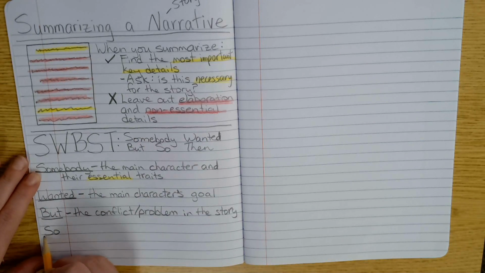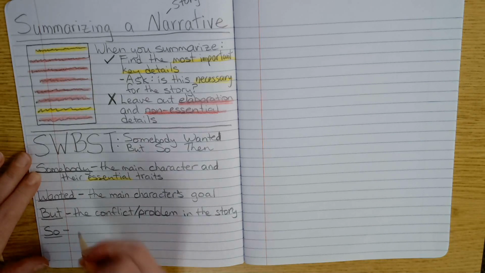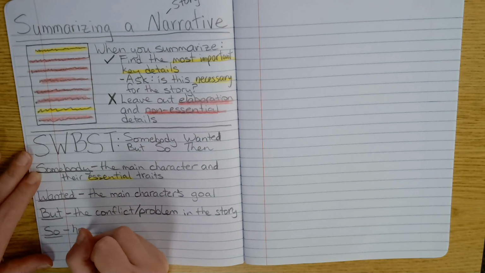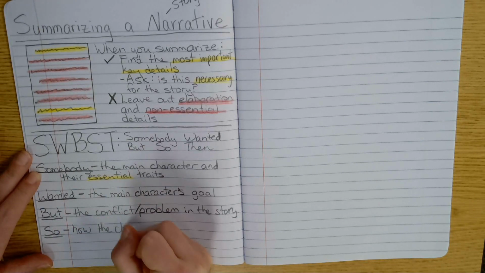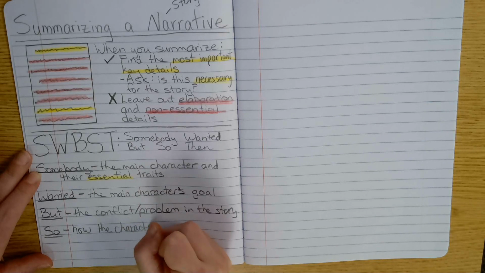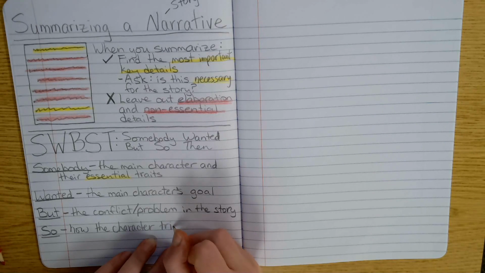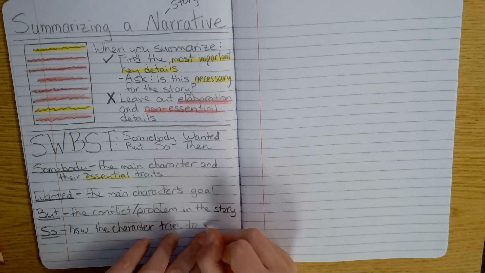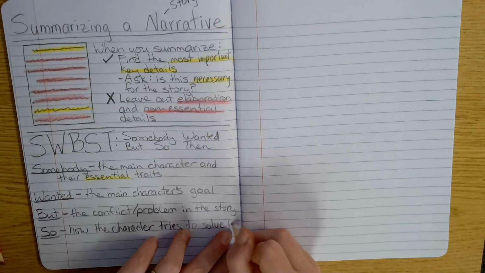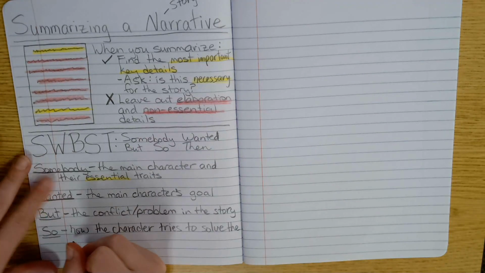Then we have so. So is how the character tries to solve their problem or achieve their goal.